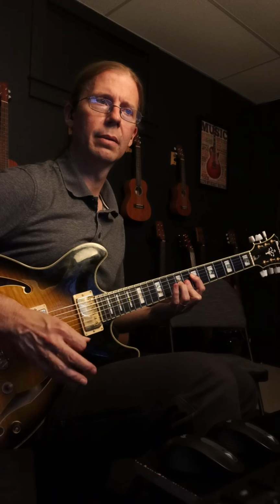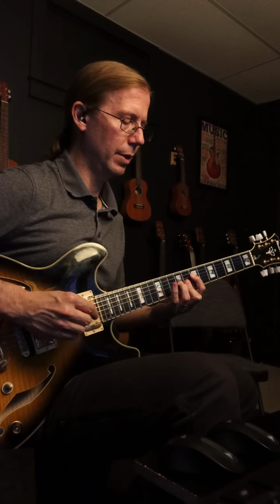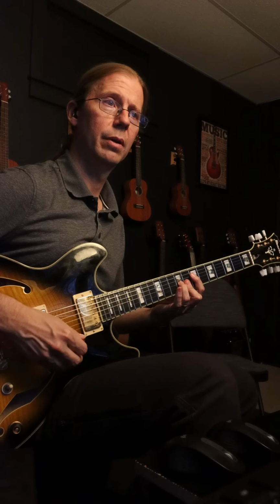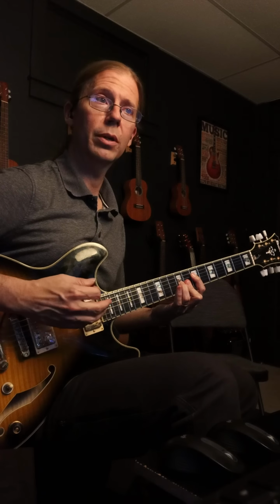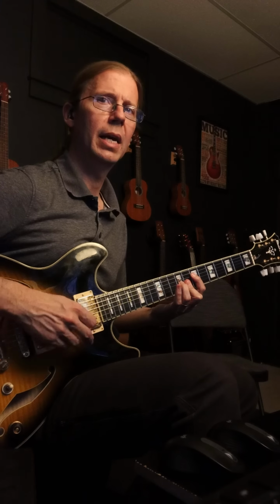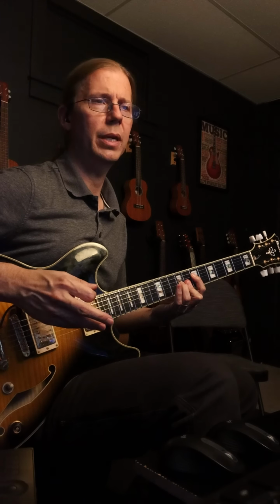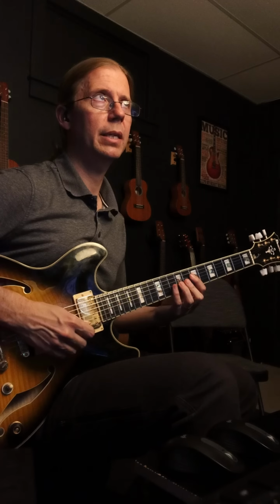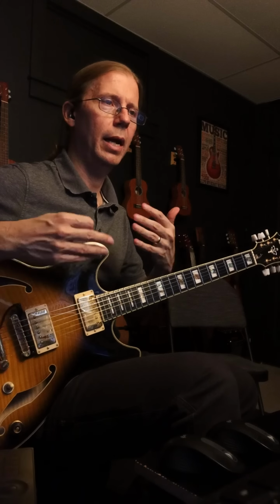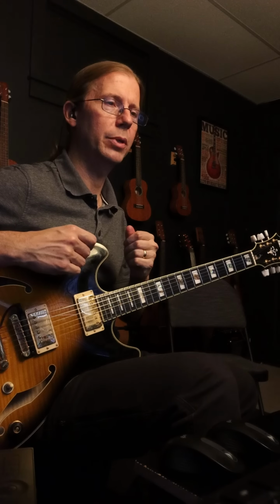We have the flat third of the chord, so it's the minor third of A minor. Let's say the chord's A minor and the note is C. How do we put that together?